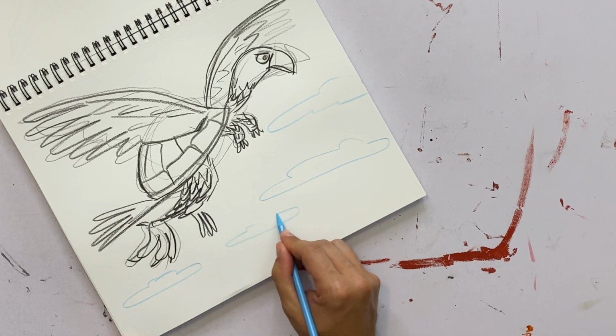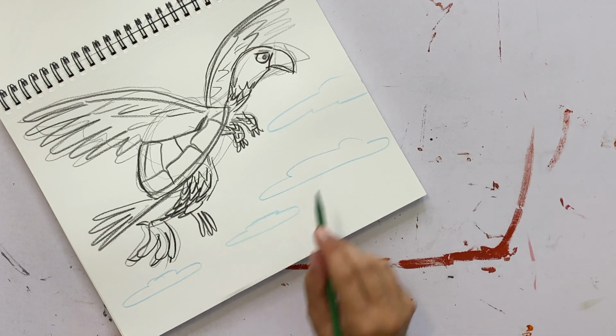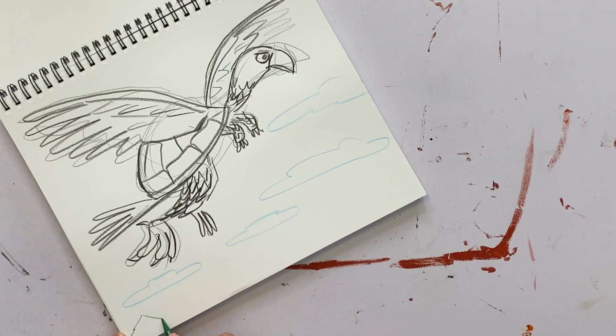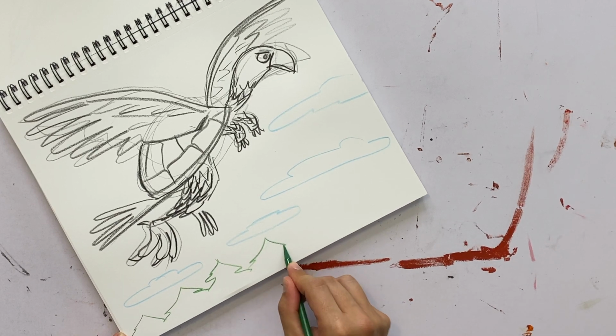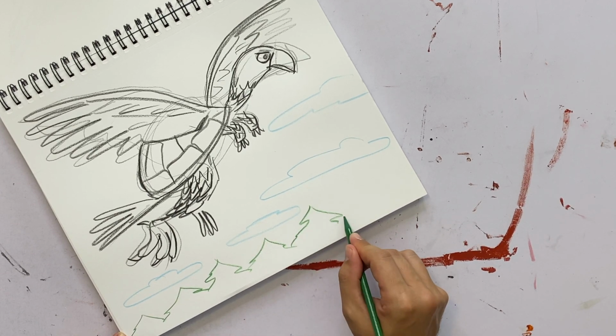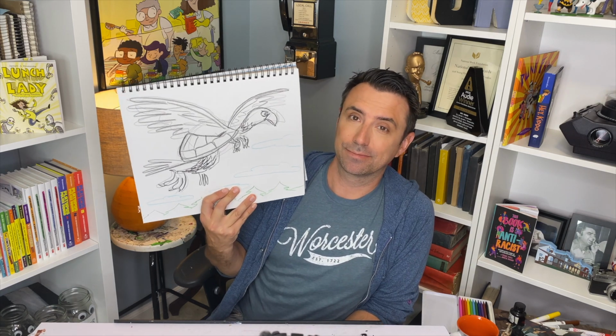Give the illusion of height with some clouds and a tree line. And there you have it, my turtle hawk.